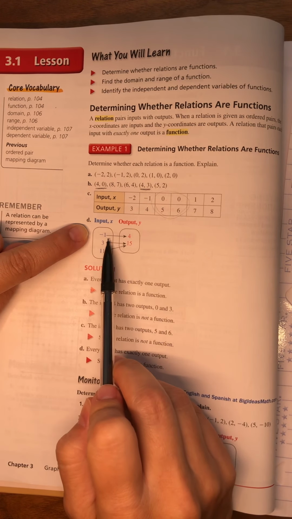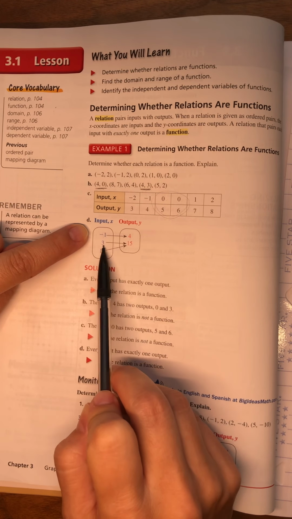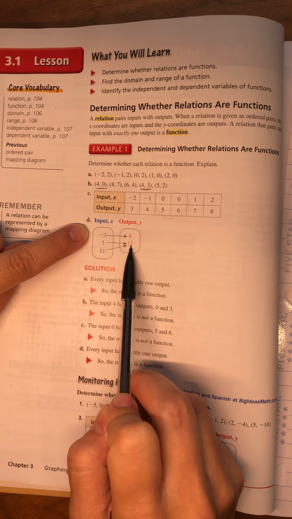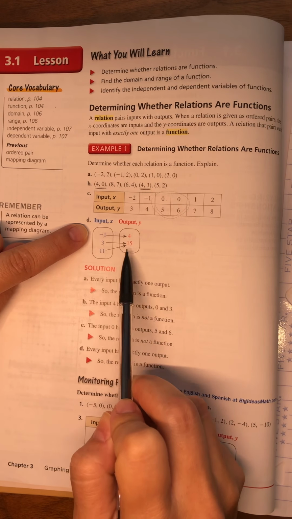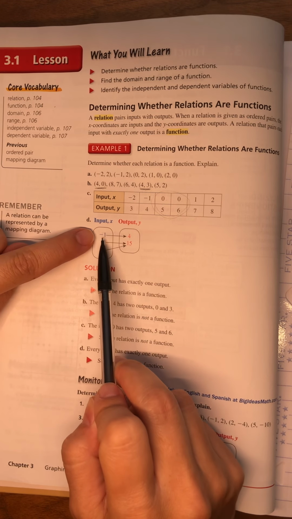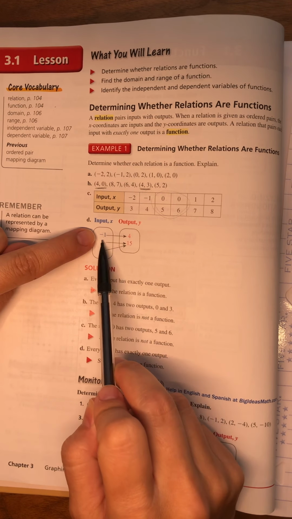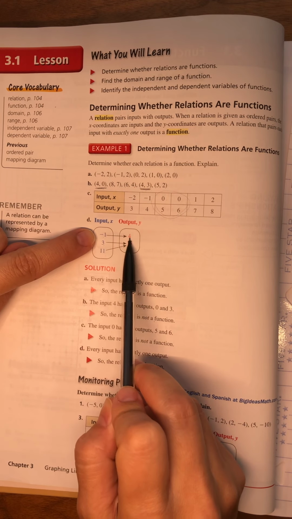And it's a mapping to show that -1 is paired with 4, 3 is paired with 15, and 11 is paired with 15. So this is called a mapping. Let's see, is this a function? So -1 is paired with 4. Is -1 paired with any other number? Nope, it's only paired with 4.